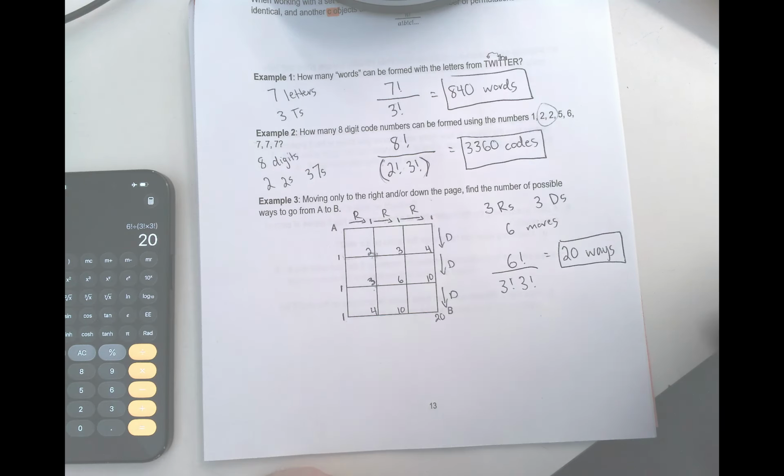So we ended up with the same answer, whether we use the permutation method or the counting method. Now, obviously, the counting method involves a lot more work, but just know that it is an alternate way to get this particular answer.